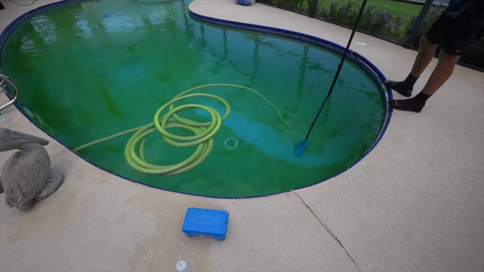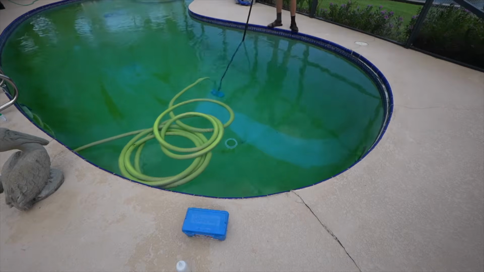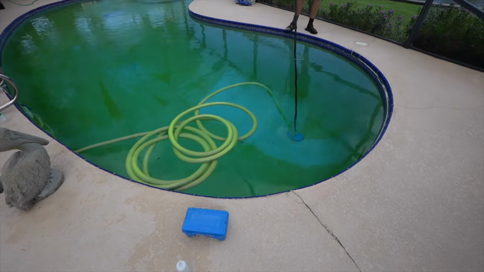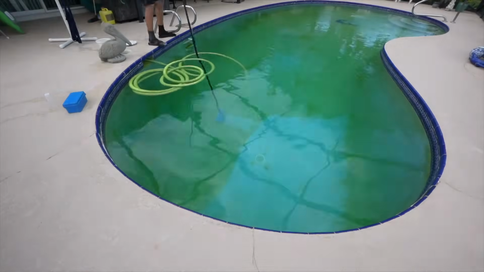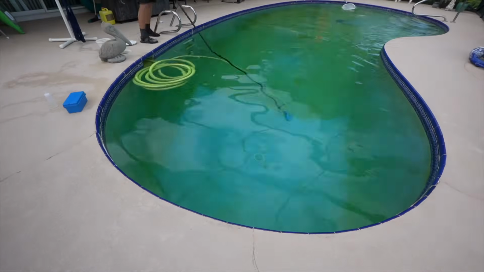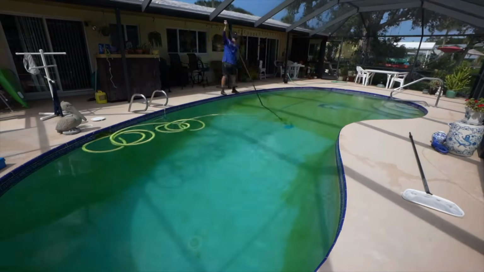Algae is kind of being stubborn. It's kind of sticking to the pool surface. Now, what I would typically do in this scenario is pour some chlorine in the pool as we're working on it, just to loosen it up a little bit.